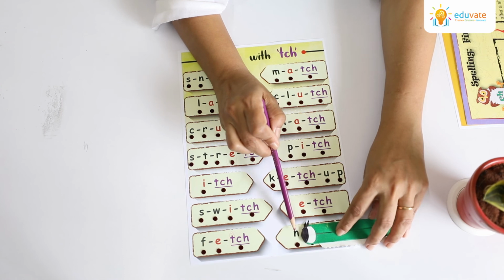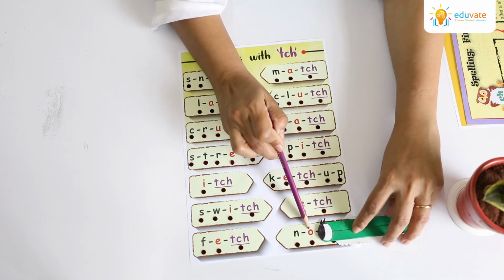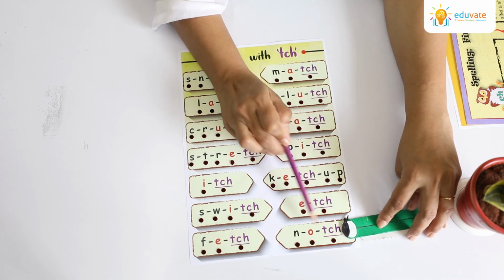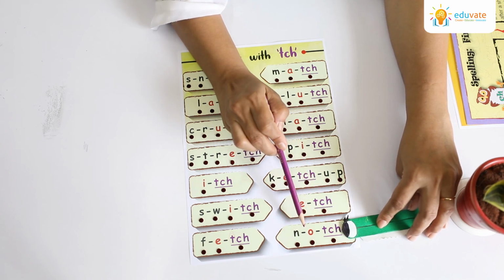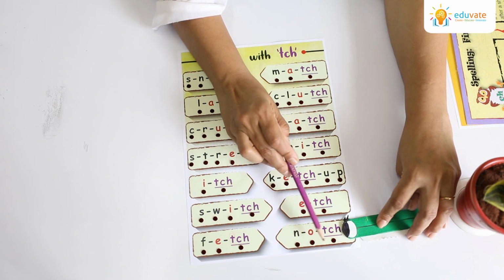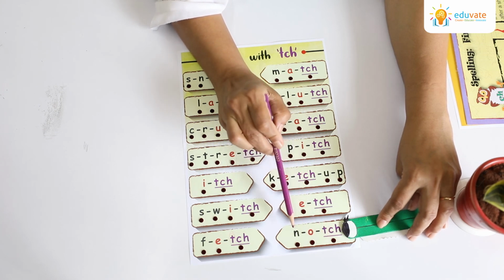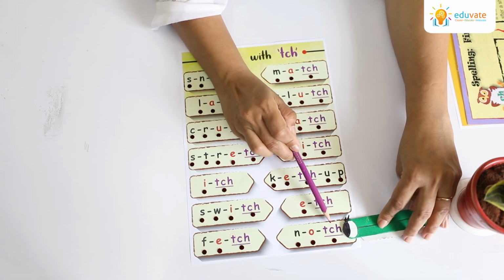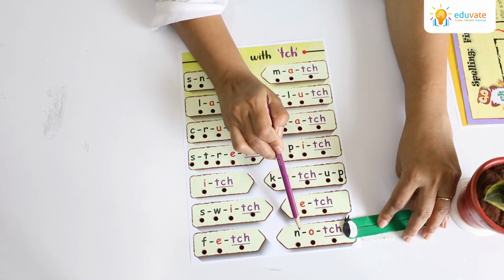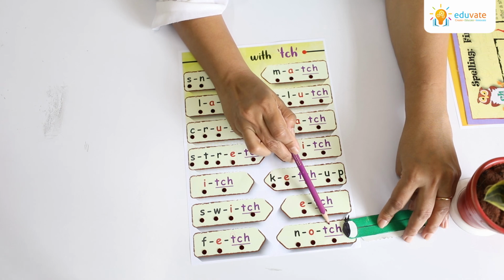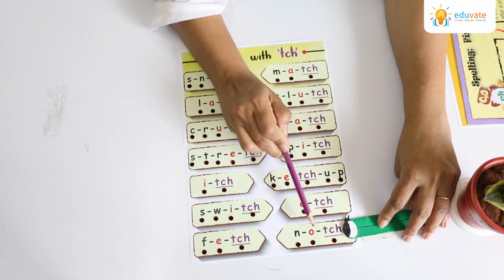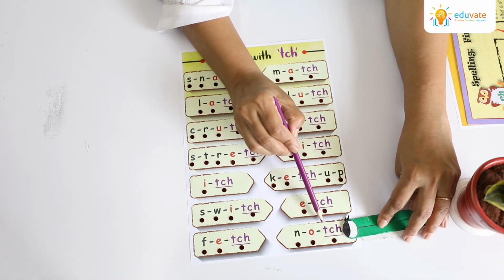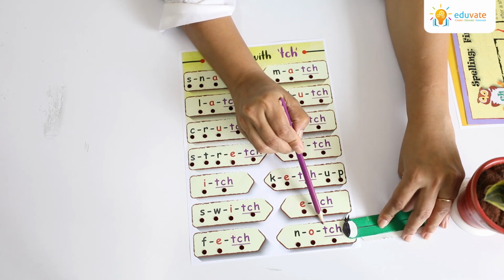Our last word, notch. So this word has 1, 2, 3 sounds denoted by 1, 2, 3, 4, 5 letters. But we all know our rule. So if the word ends with the ch sound and has a short vowel before it, I am sure I will add my t sound as well. And this goes silent, our rule for spellings.